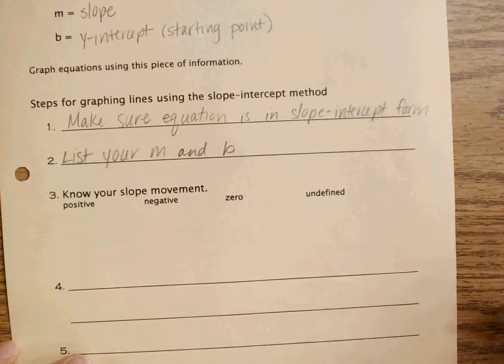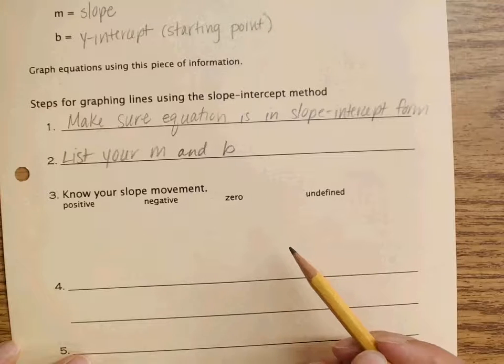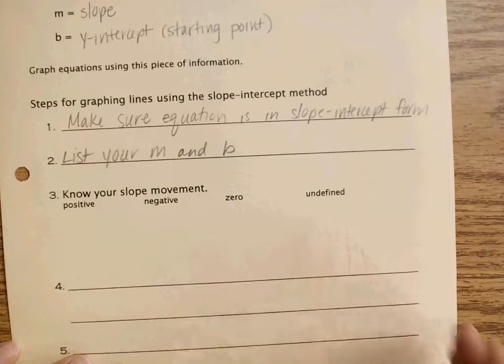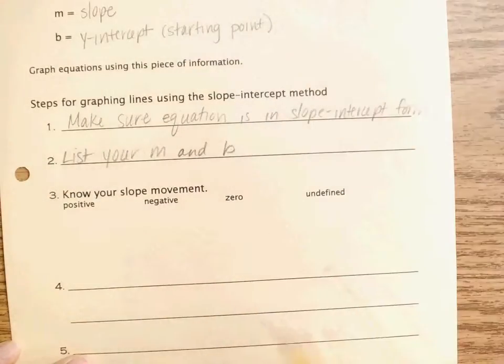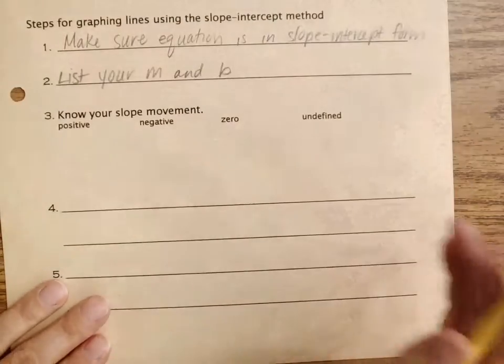The next thing that I'm going to review is your slope movement. So you need to know your different slope movements. There are 4: positive, negative, 0, undefined, okay? I'm sure you're familiar with positive and negative; 0 and undefined may or may not be new.